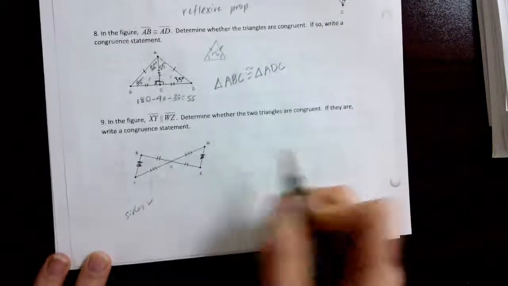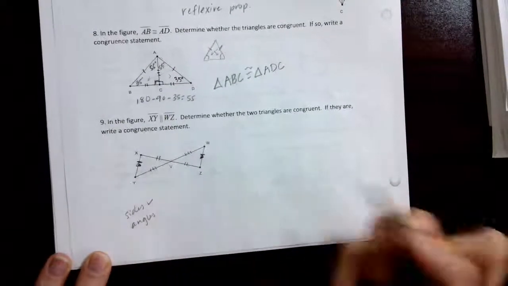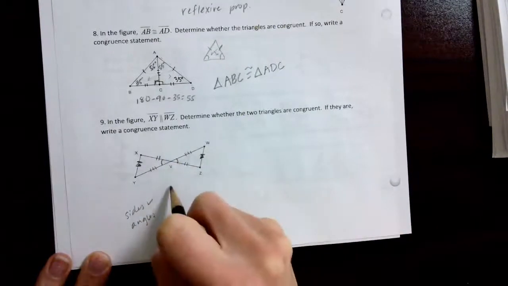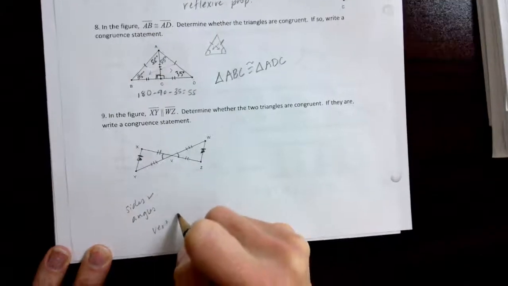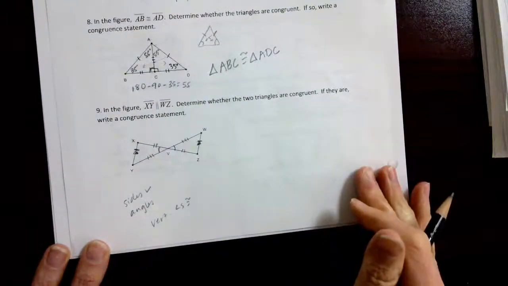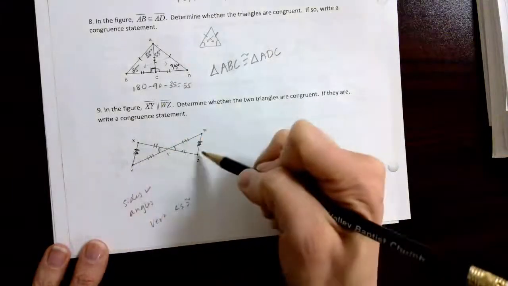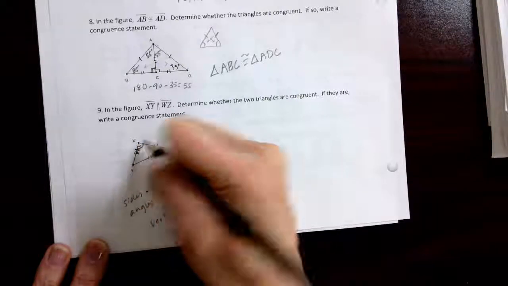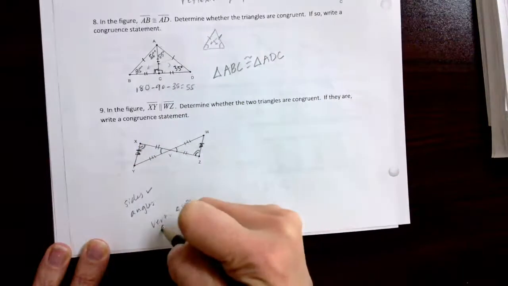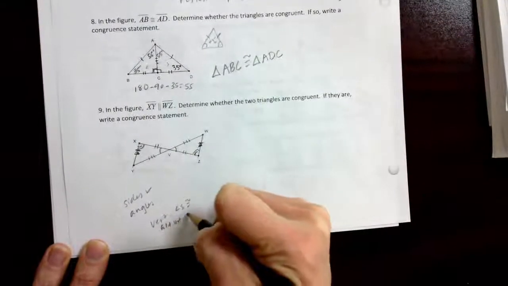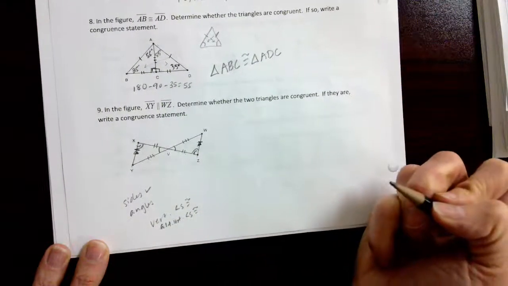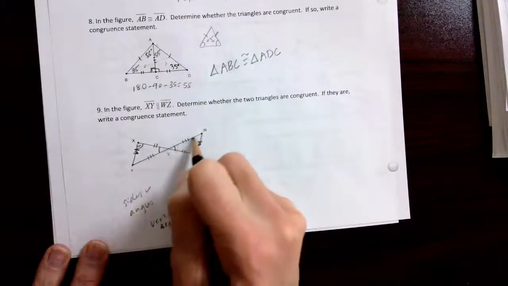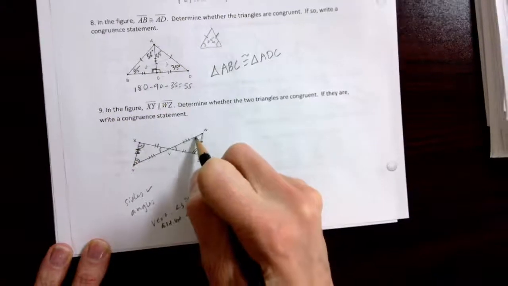Okay, I also need to check the angles. So let's check the angles. Well, I know this angle right here would be congruent to this angle right here because they are vertical angles. Vertical angles are congruent. Okay. They also told us that this line here is parallel to this line here. So if I chose this as my transversal, I would be able to mark angle X congruent to angle Z because alternate interior angles are congruent if the lines are parallel. Okay, now I can also say these are my parallel lines and this is my transversal, which would make angle Y congruent to angle W.